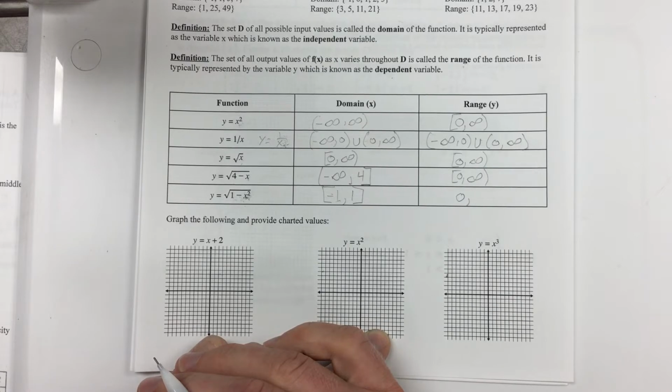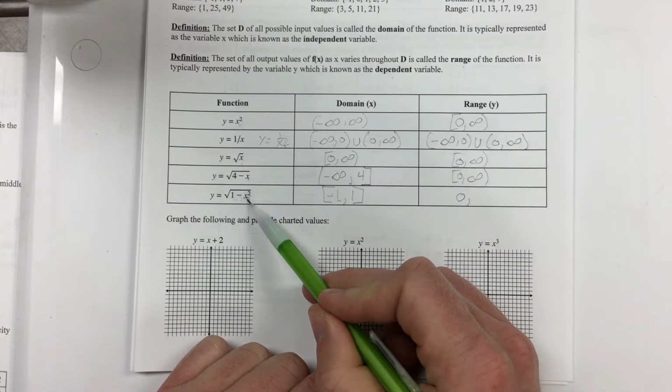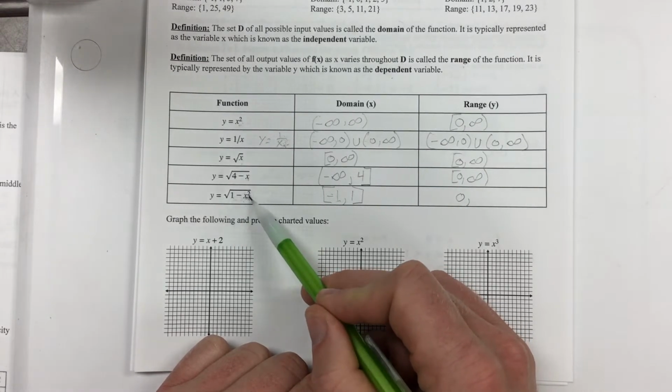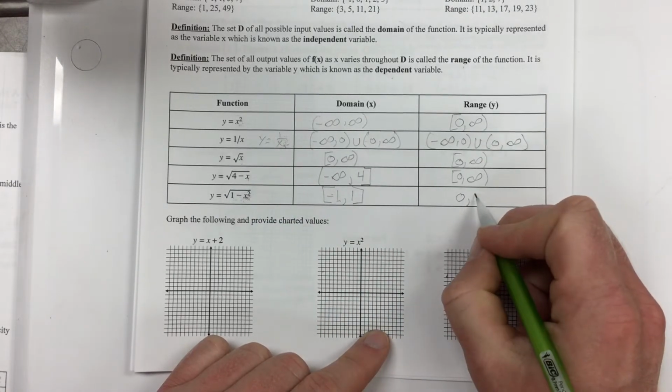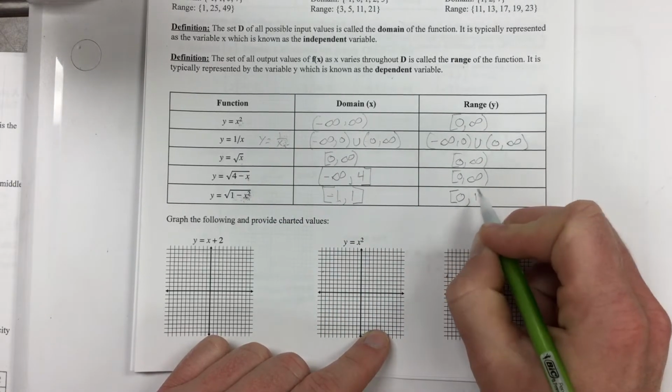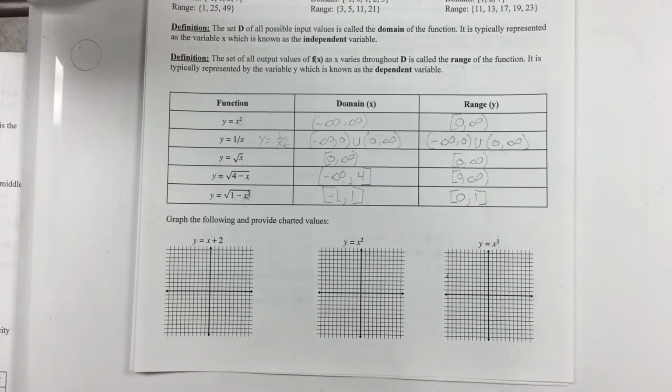The largest value we can get, if you notice when I was talking there, if I plug a 0 in for x squared, 0 squared is 0. 1 minus 0 is 1. So the square root of 1 is still 1. So our range goes from 0 to 1. So we can only get numbers between 0 and 1, which is kind of cool.